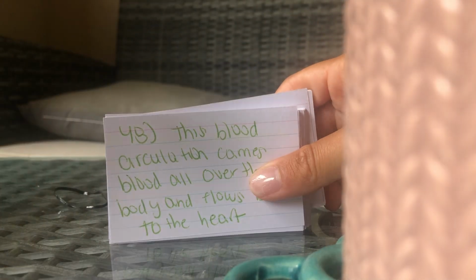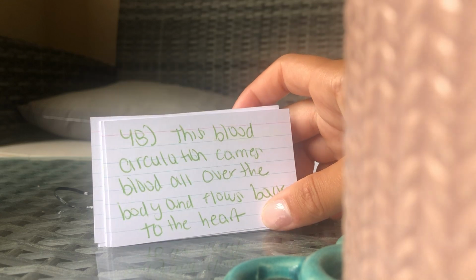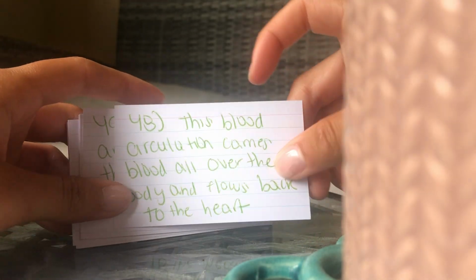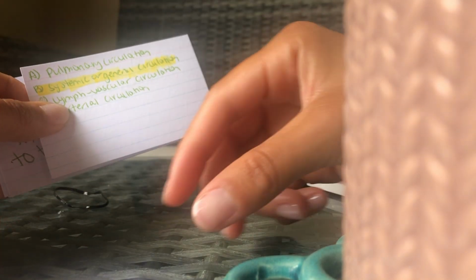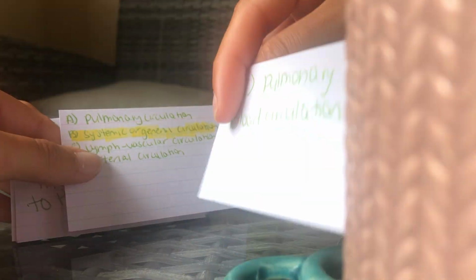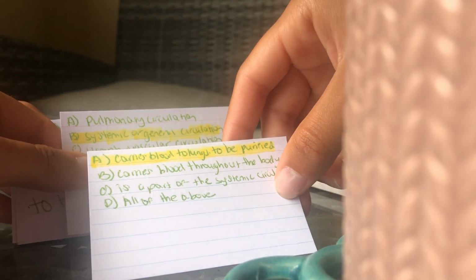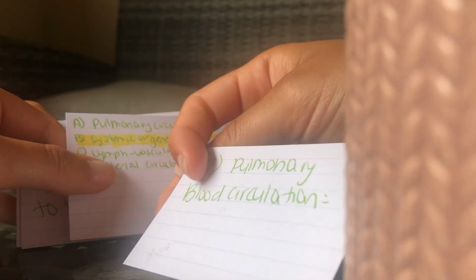Feeling iffy about that one. This blood circulation carries blood all over the body and flows back to the heart. Actually, no, I think this is right based off of this. Yeah. So pulmonary blood circulation just carries the blood to lungs to be purified. So purified, pulmonary.